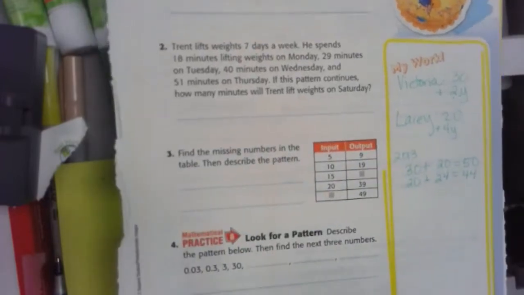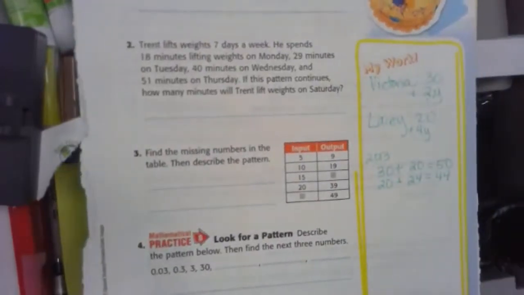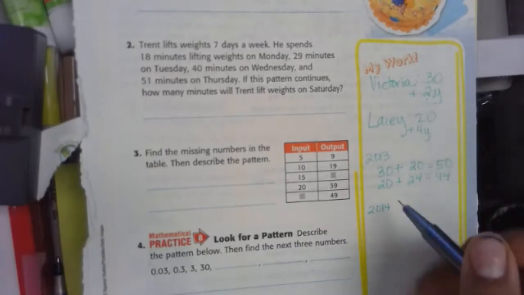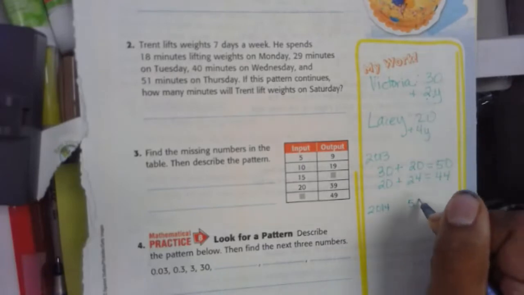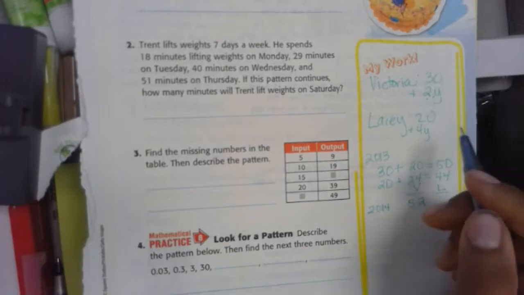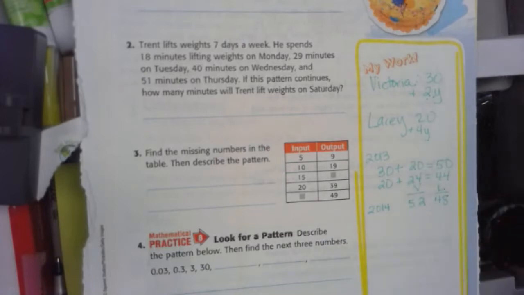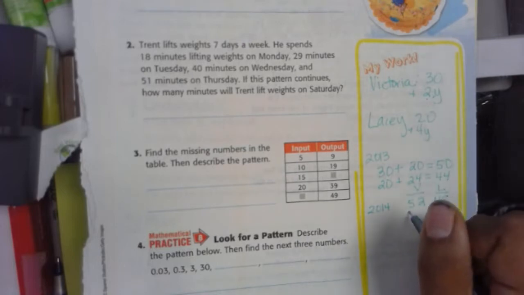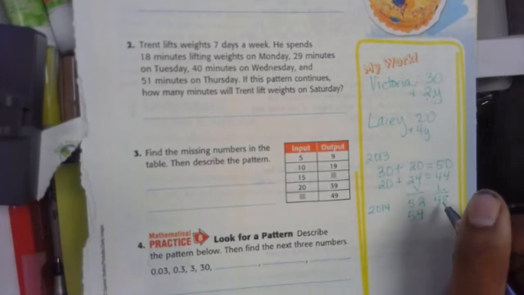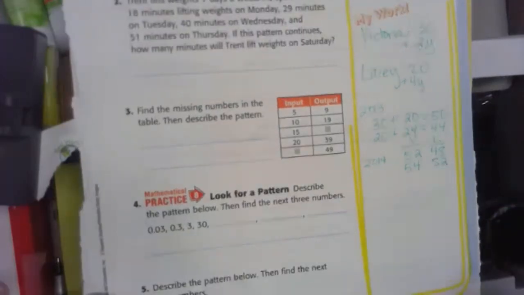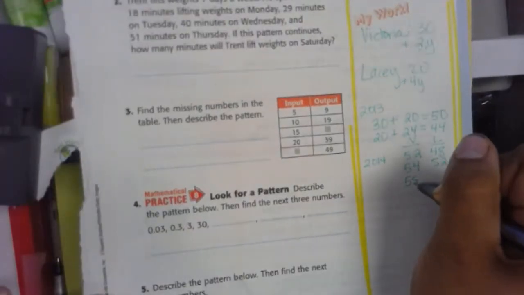Now let's look at 2014. A year later, she still only gets $2 more. So $52 for Victoria. And for Lacey, she gets $4 each year. So next year she'll get 48. And again, the next one is going to be 54. And for Lacey, it's $4 more, so 52. The next year, she's going to get 58.